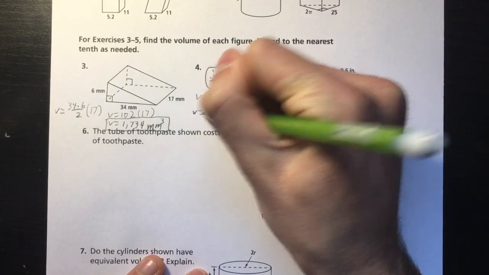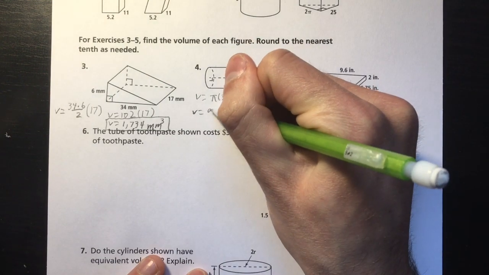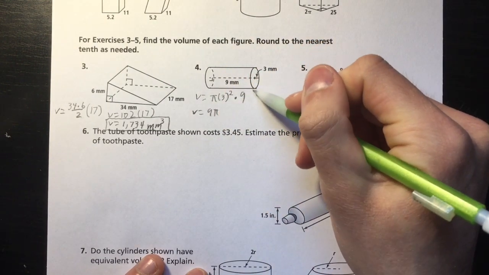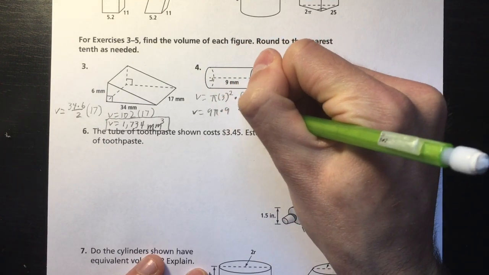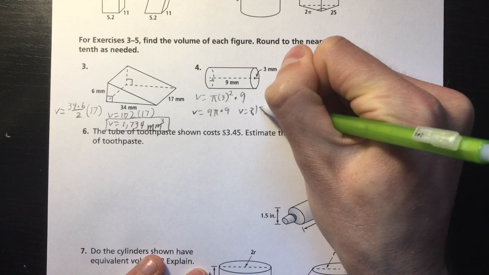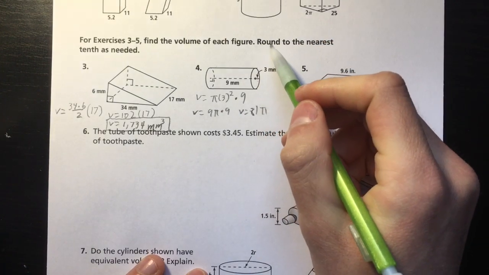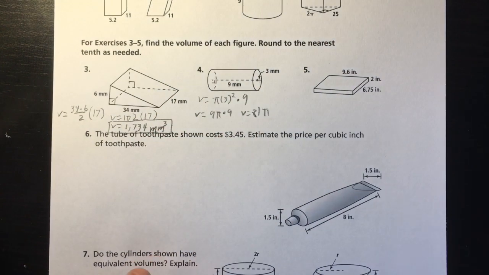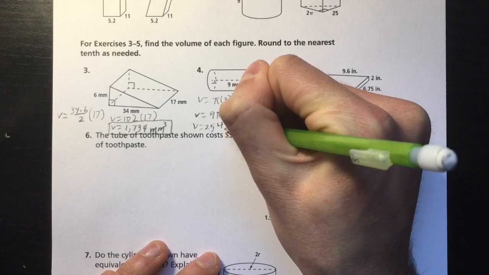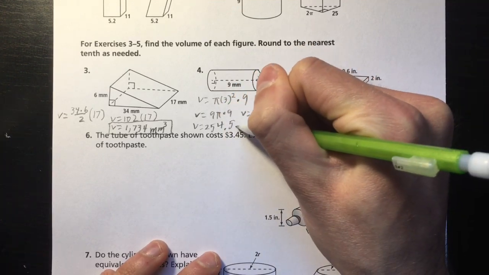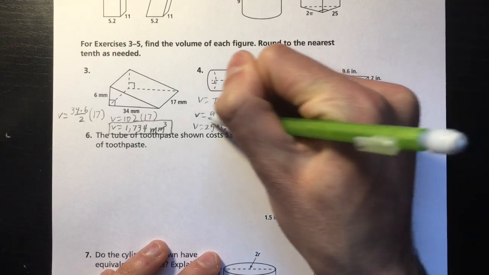So volume is going to equal 9 pi. Again, that's the area of the circle. And now we just multiply it by the height. So volume is going to equal 81 pi. And in this case, it says round to the nearest tenth as needed. So 81 times pi will give us an answer of 254.5. And again, we want to use millimeters cubed.